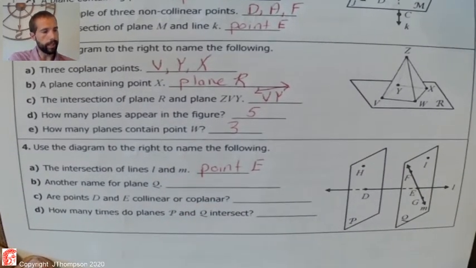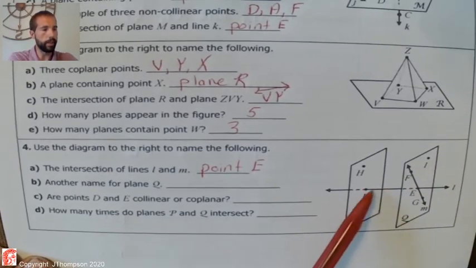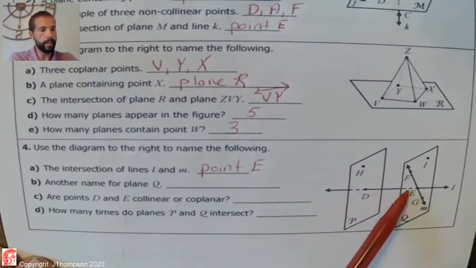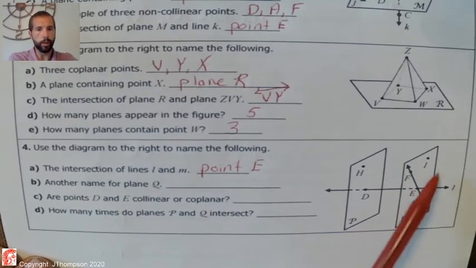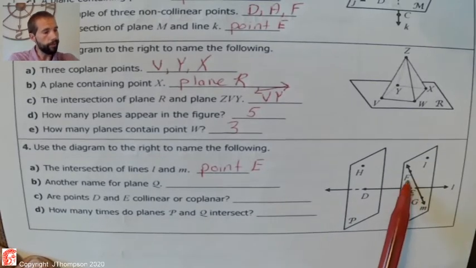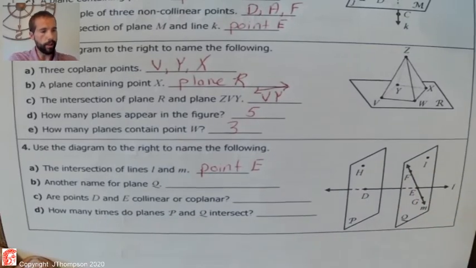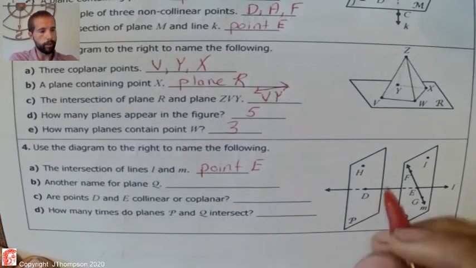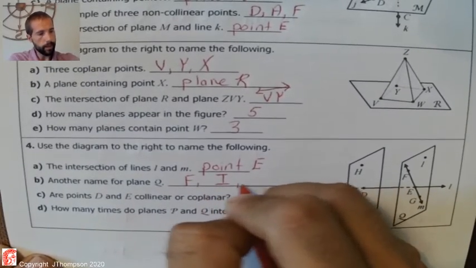And then another name for plane Q. So instead of naming it as plane Q, we can just pick 3 non-collinear points. Remember, they have to be non-collinear. I can't say plane FEG because those points are collinear. I have to pick 3 non-collinear points that are on plane Q. So how about F, I, and G? F, I, and G are all on plane Q, but you can't draw a line through them. So point F, point I, and point G.